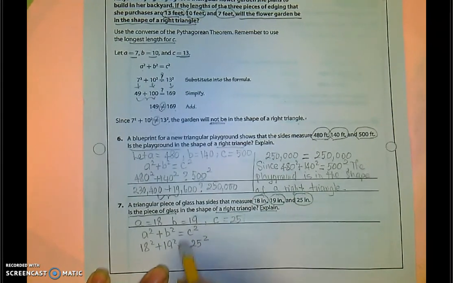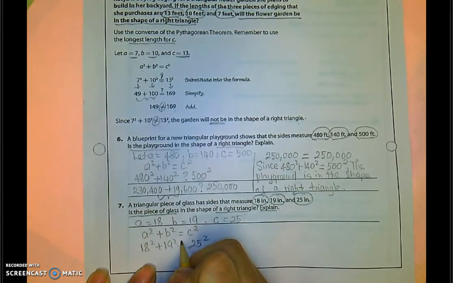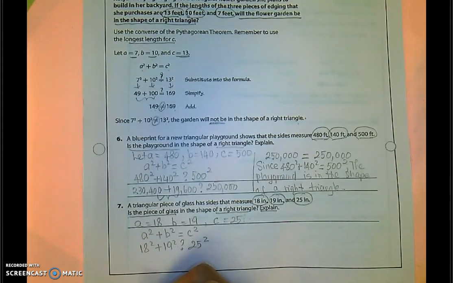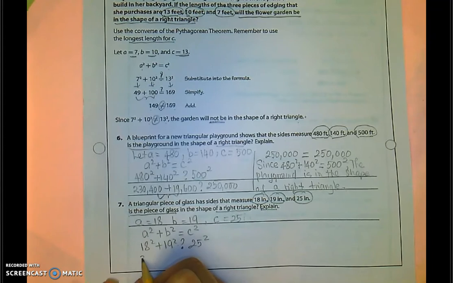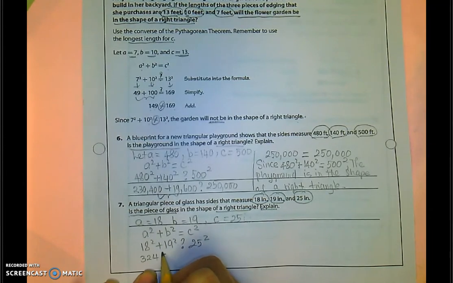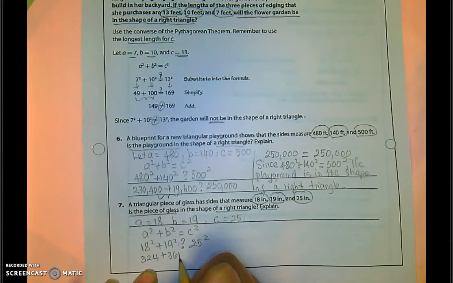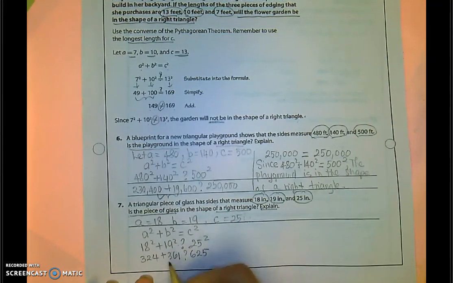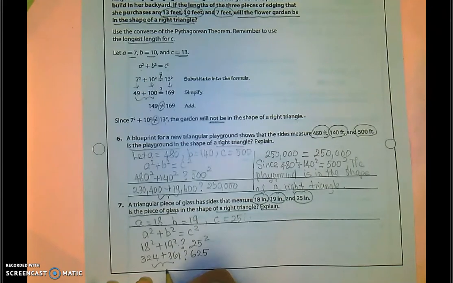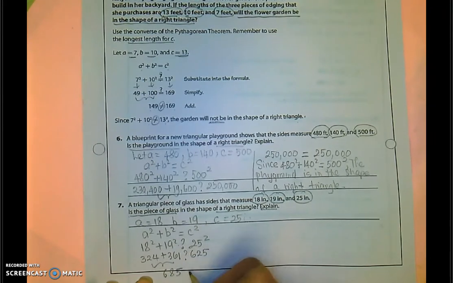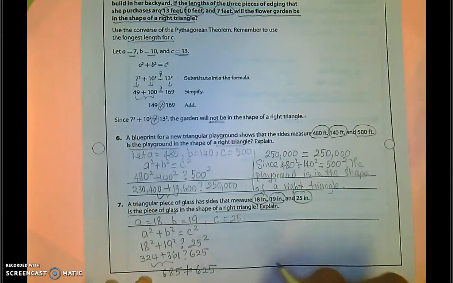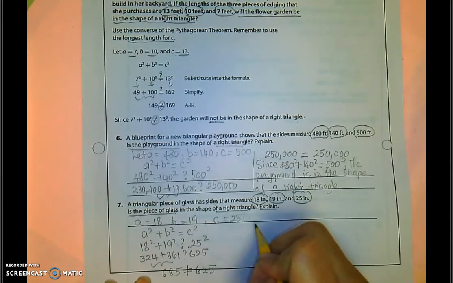We don't know. We shouldn't put the equal sign here. I'm sorry, so we put the question mark. So we do 18 squared is 324 and 361. We don't know if it is equal to 625. So we add them up. The left side is more than the right side. It's different from 625. So we make a conclusion.